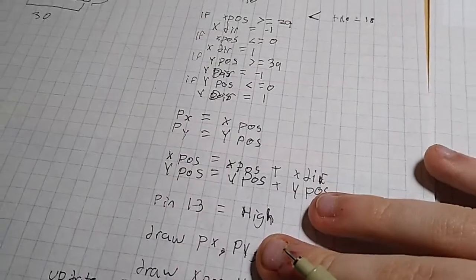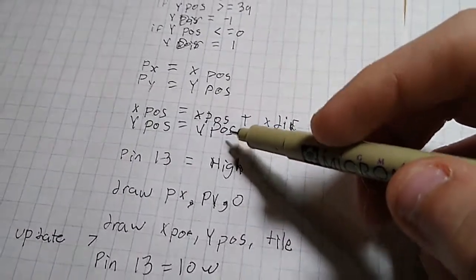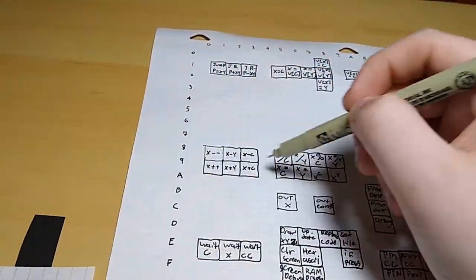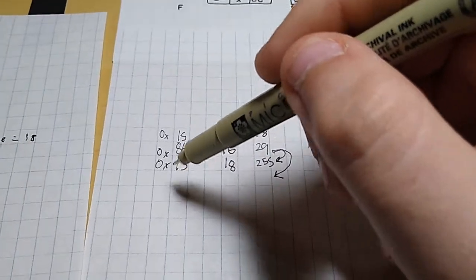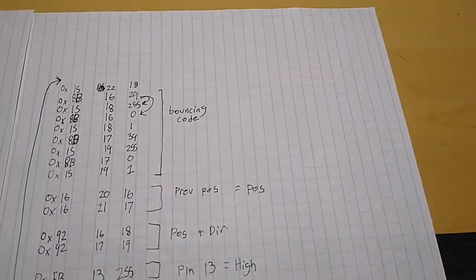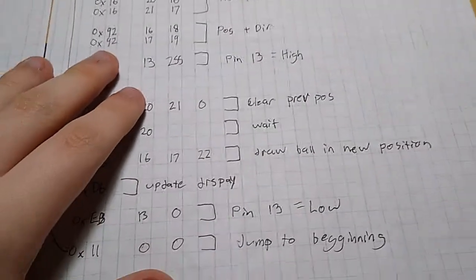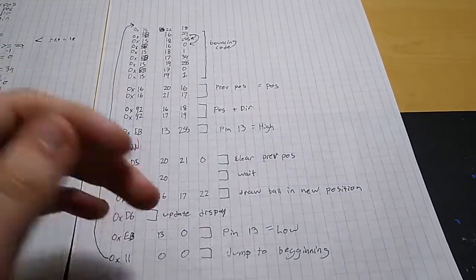You look here, figure out what instruction you want to do, look up here to find out the hex code for that instruction, and then put the instruction right in here. So once you would convert all of the pseudocode into the assembly code, you'd get a program resembling something like this.